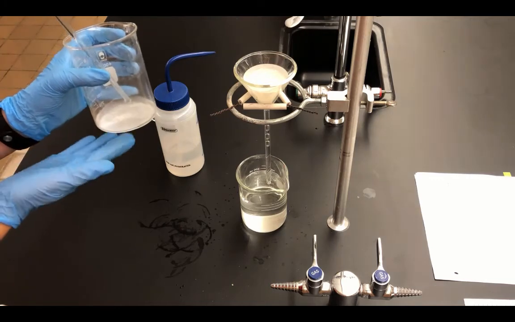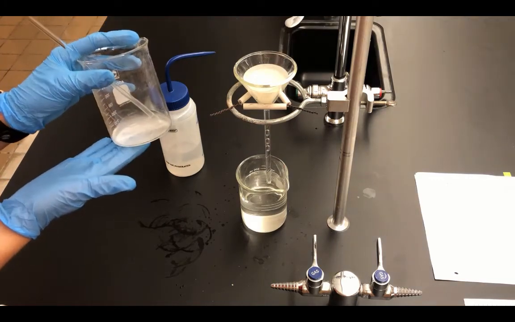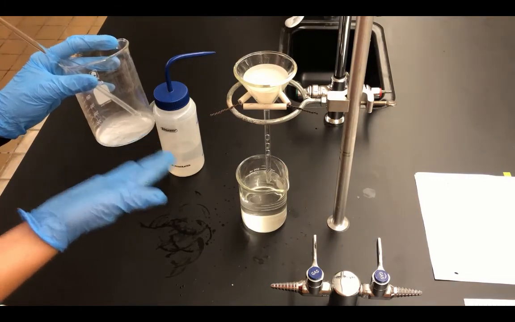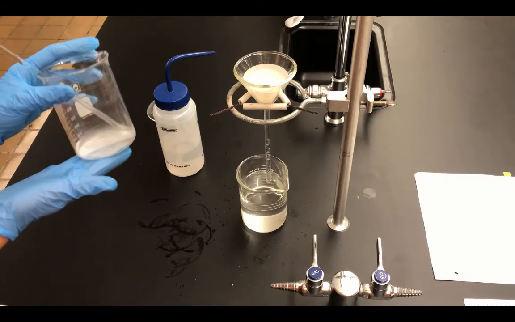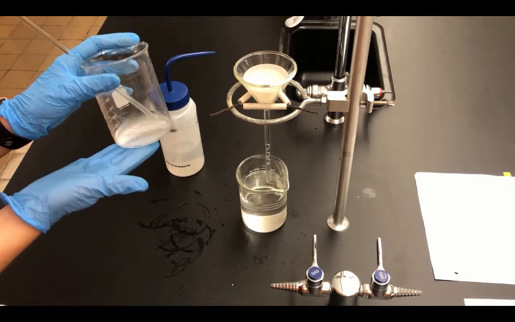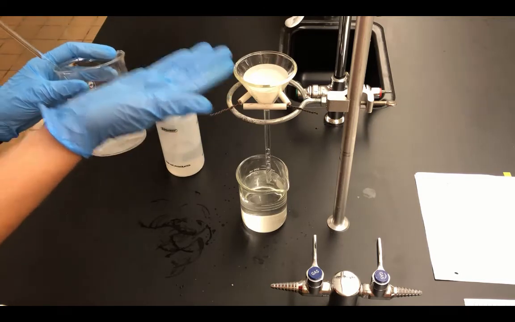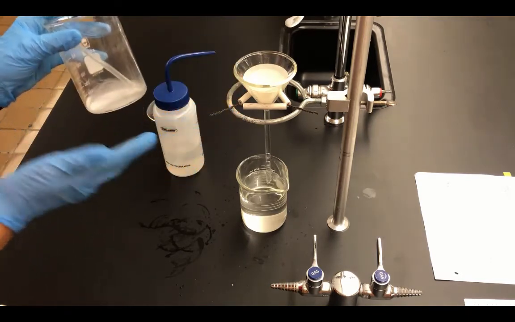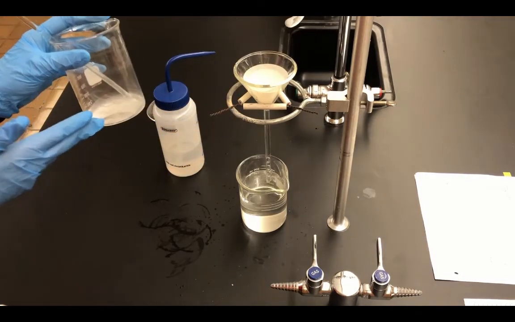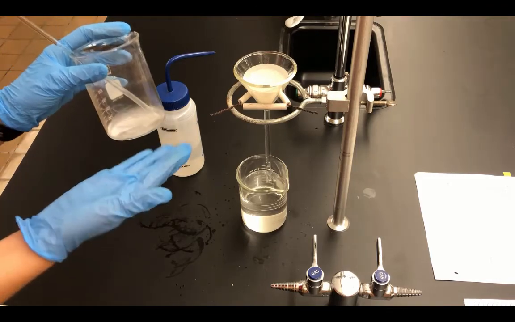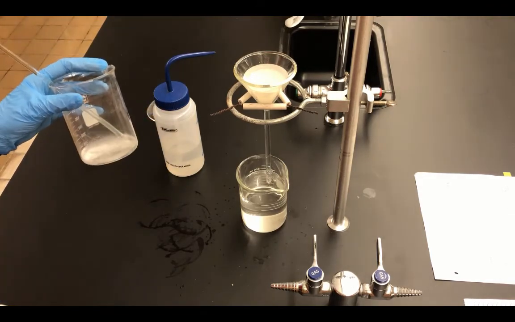Now, there's always going to be some solid left over in the beaker, which should be part of your observations, because that means that not all of the solid is transferred into the filter paper. And so that is one potential source of error. We cannot get 100% transfer.